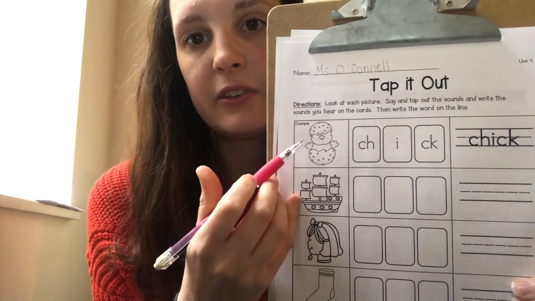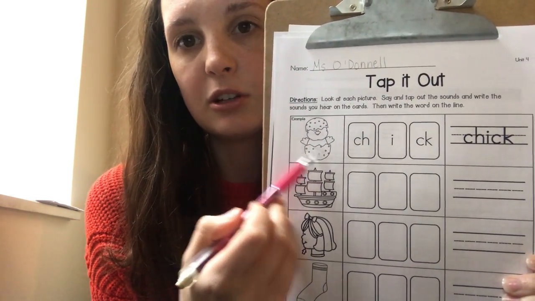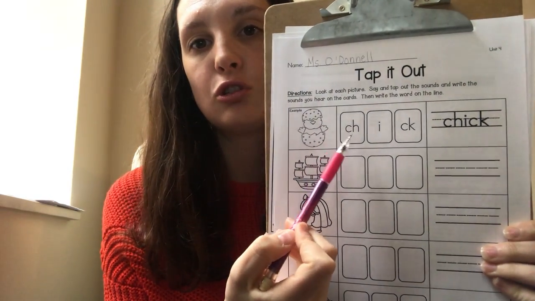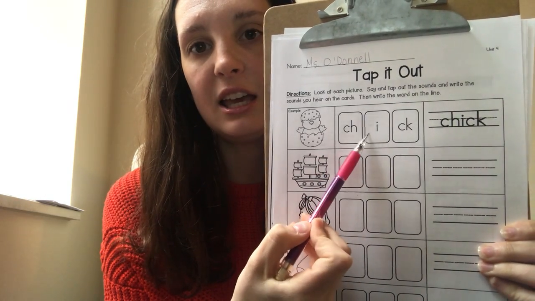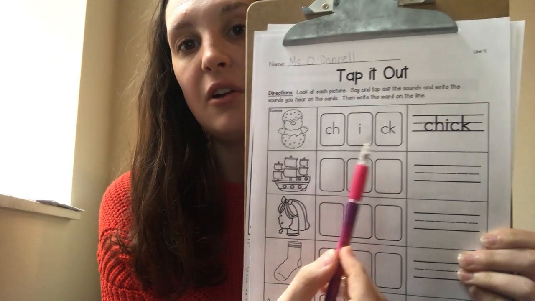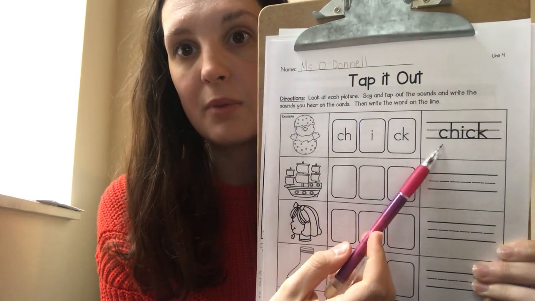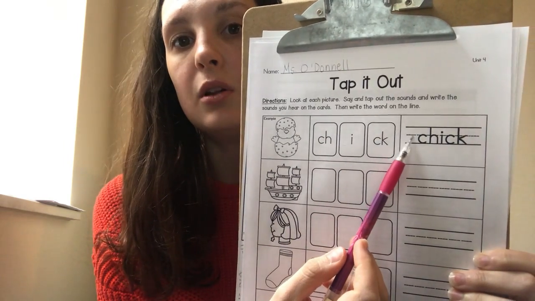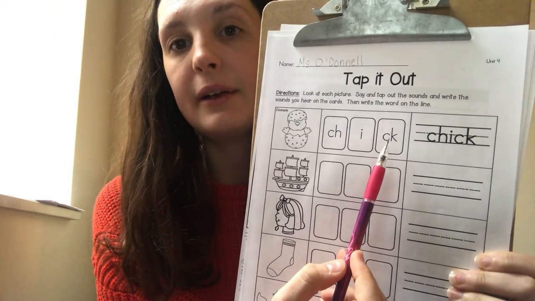So the first one was done for you. There's a picture of a chick. The first thing that we did was we said the word chick. Then we tapped it out. Ch-ick, ch-ick. Then we wrote each sound. Ch, C-H, I, K, C-K. After we wrote each sound, and remember each sound gets its own box, so if it's a digraph, they go in the same box, then you're gonna write the whole word on the line.